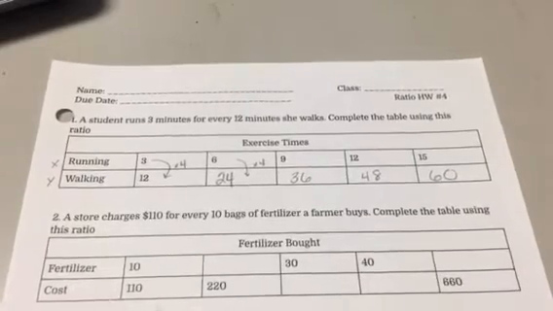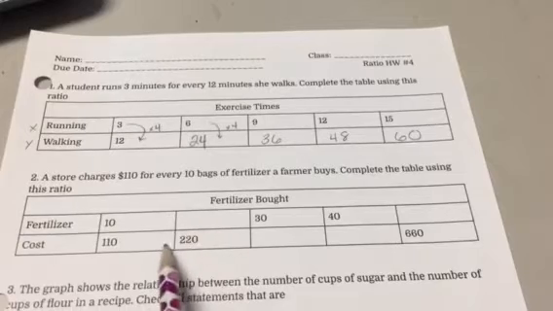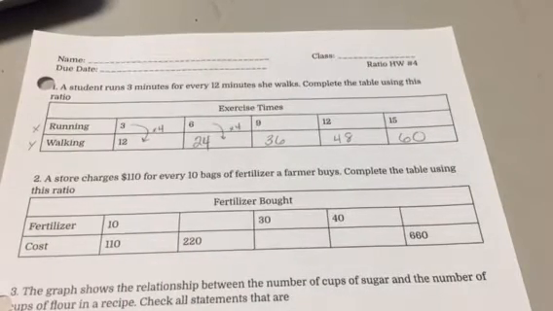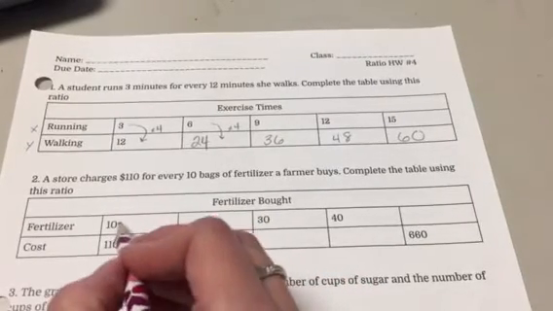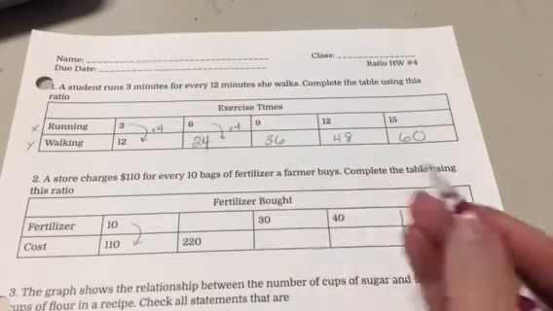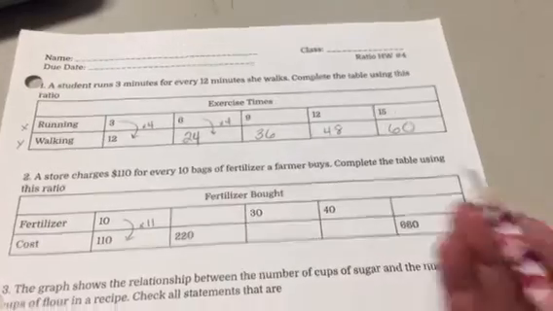Okay, so they set it up for you here, but now this time it's a little bit more difficult because sometimes they give you the cost, sometimes they give you the fertilizer. But we still want to figure it out the same way. What do we do to 10 to get to 110? So we're going to multiply by 11.